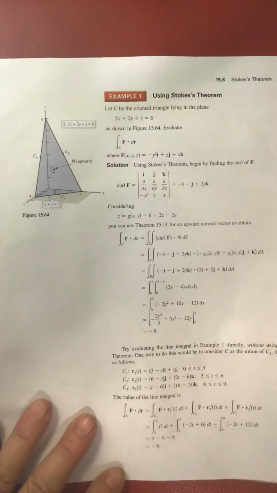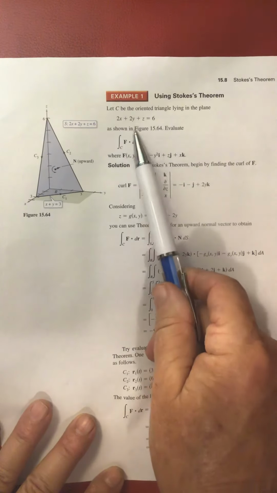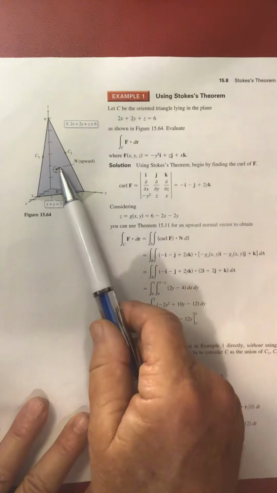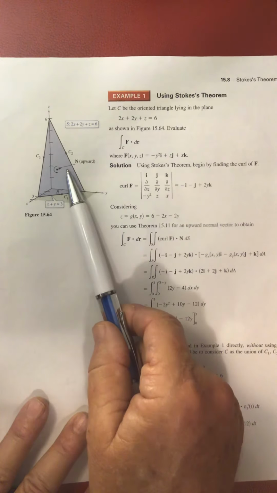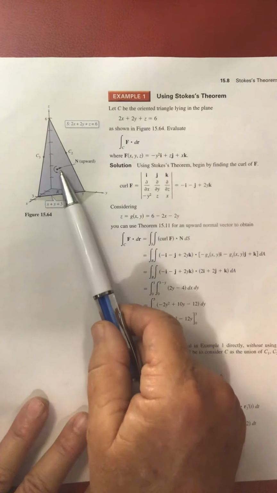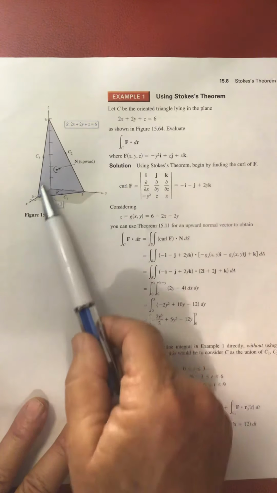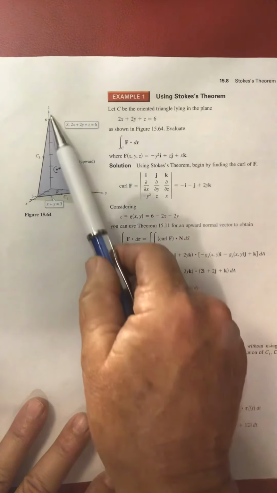Use the Stokes theorem to evaluate this integral. We've got 2x plus 2y plus z equals 6, that same plane we had earlier. We have a unit normal vector coming out of the plane, oriented. So we have our path, our curve, is oriented there. Here's our curve.